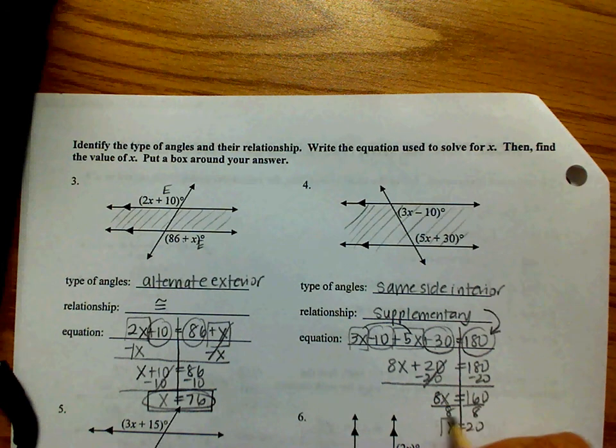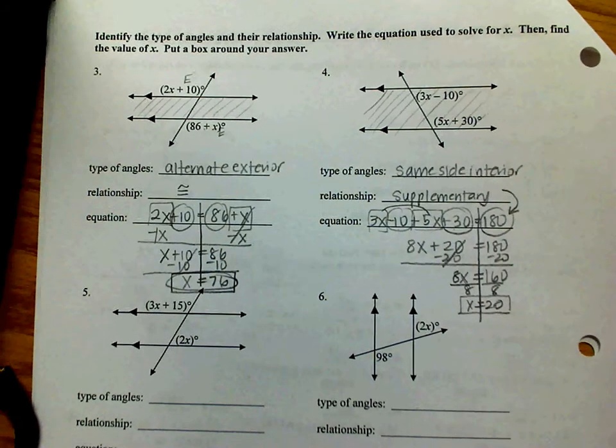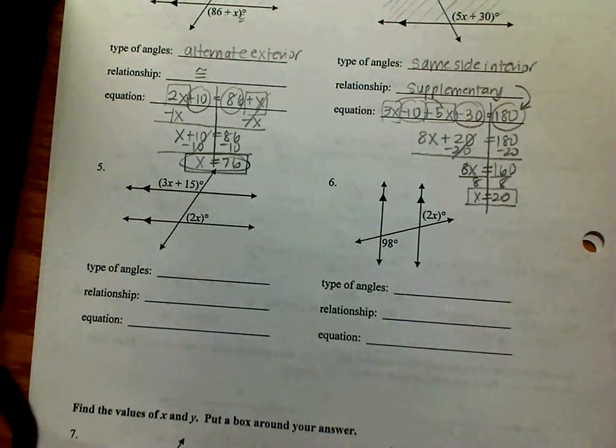Good luck, guys, and anytime, I know I went through this kind of fast, but you can definitely come back and pause, and I would advise you to try doing the problems again on your own. Do not do numbers 5 and 6. I know some of the classes I told you to go up to 6, but these are kind of special cases, so don't do numbers 5 and 6. Good luck, guys.